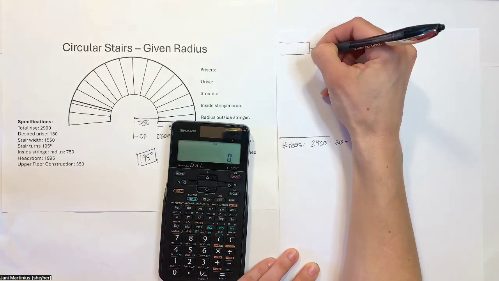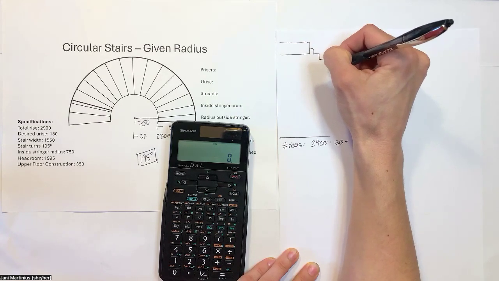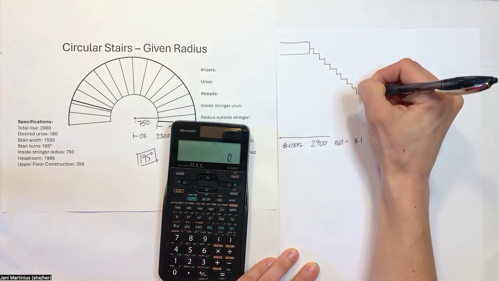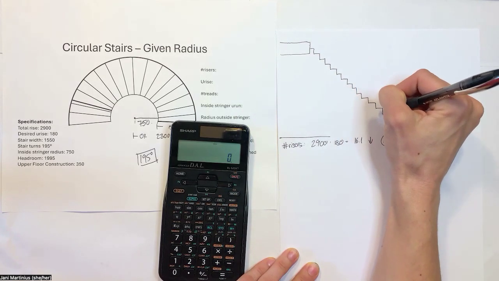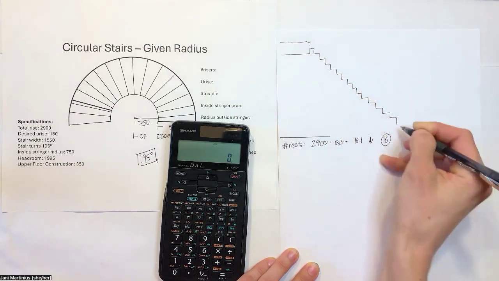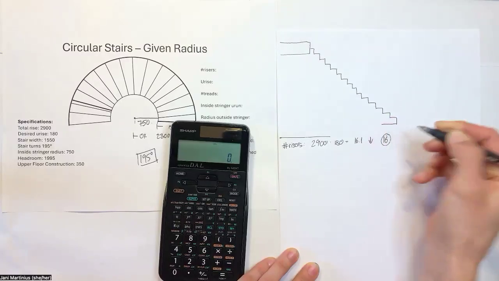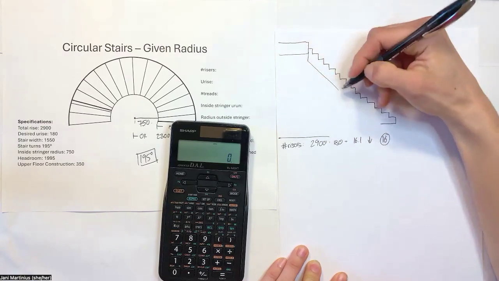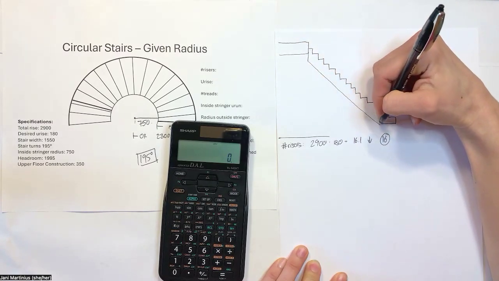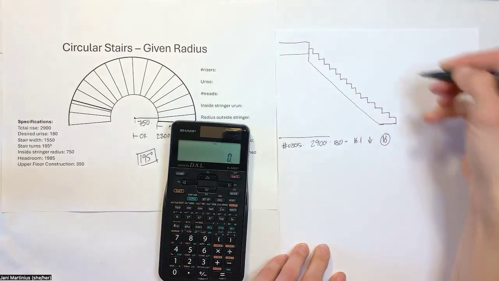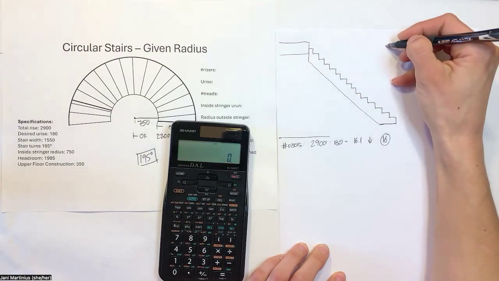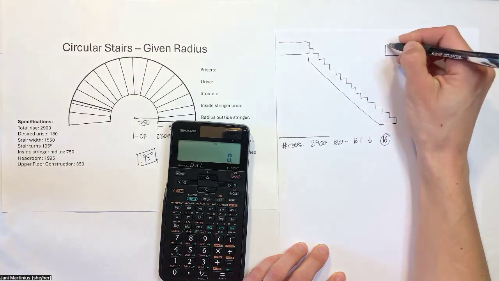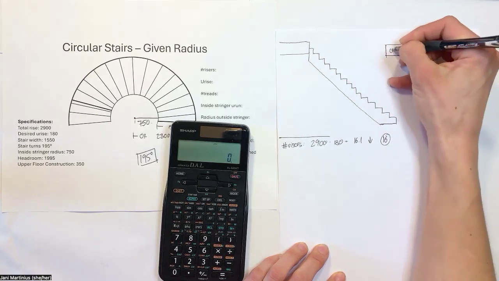So 1, 2, 3, 4, 5, 6, 7, 8, 9, 10, 11, 12, 13, 14, 15, 16. It doesn't need to be super beautiful, but good enough that you can kind of see what's happening. There we go. There's our stair. And on the other side, we have our upper floor construction.